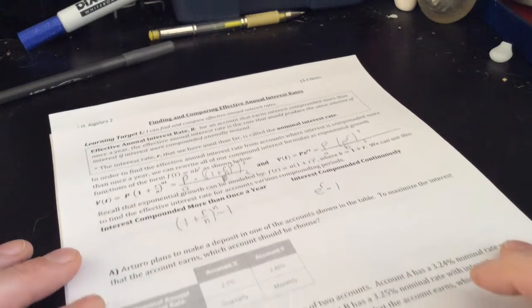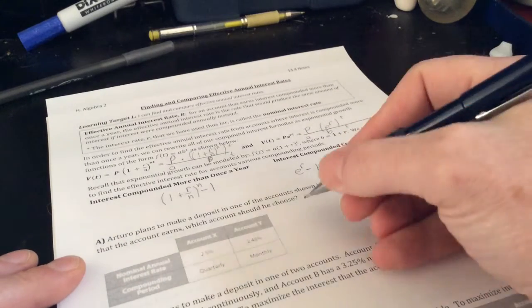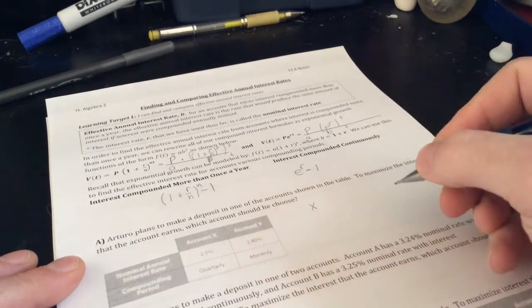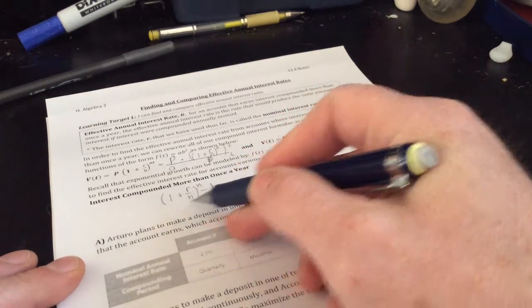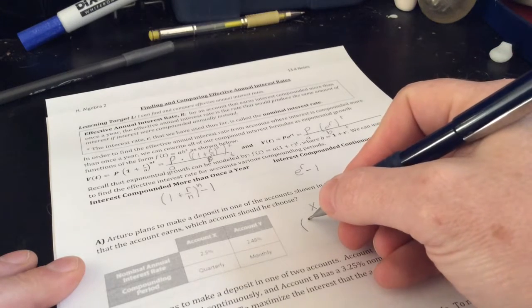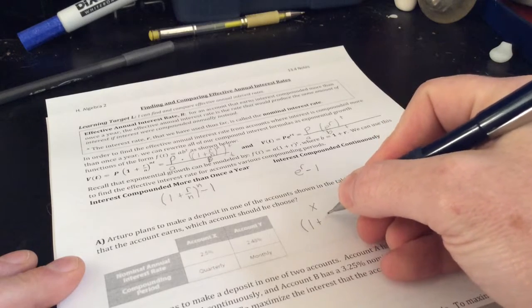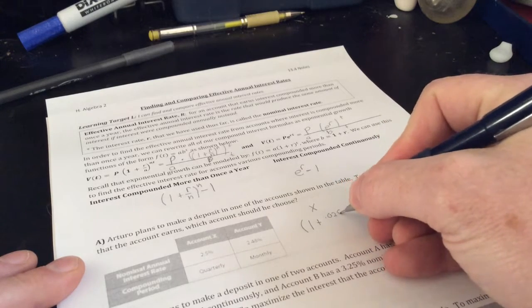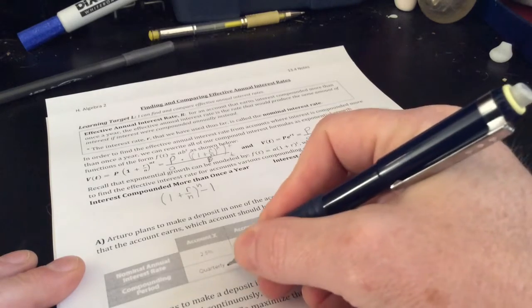Now, most of these examples down here are going to have a growth rate. So if I look at this account X, and I'll just write account X, and we'll plug it into the formula we have up here of compound interest. So X says it's compounded, so we're going to use that formula. We're going to have 1 plus our rate, which is 0.025. And then this one looks like it's compounded quarterly.